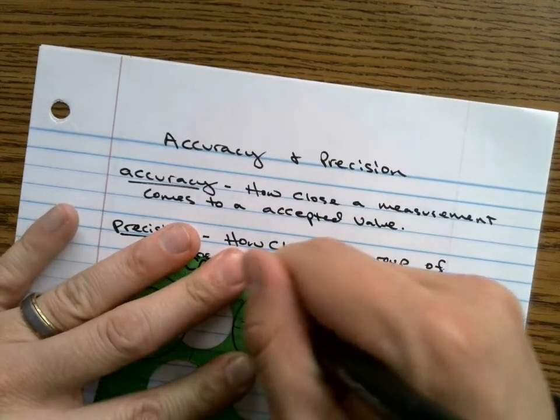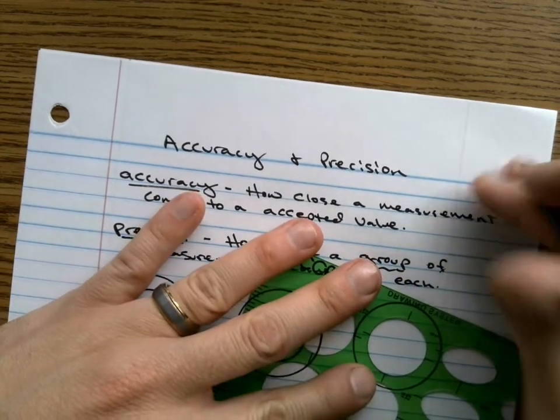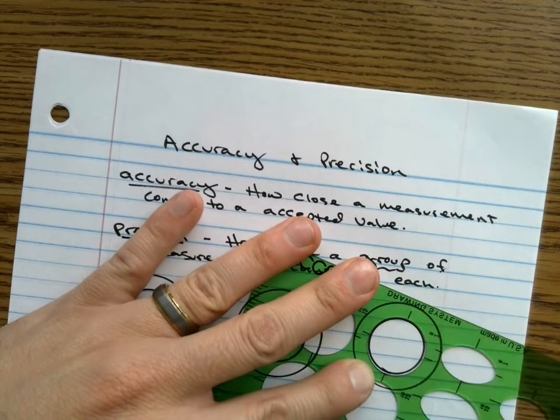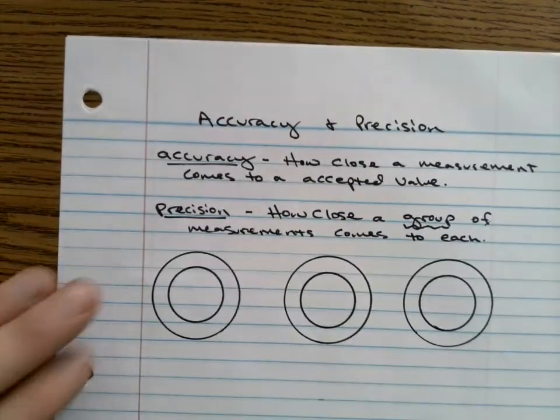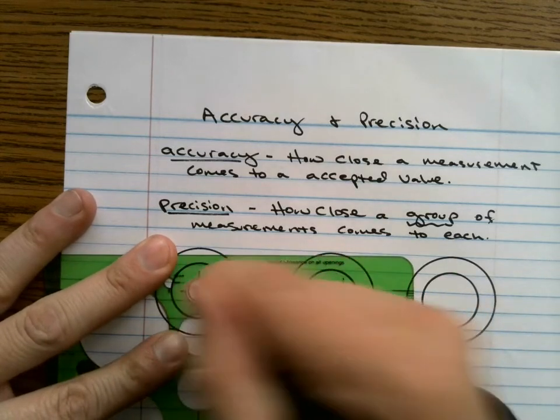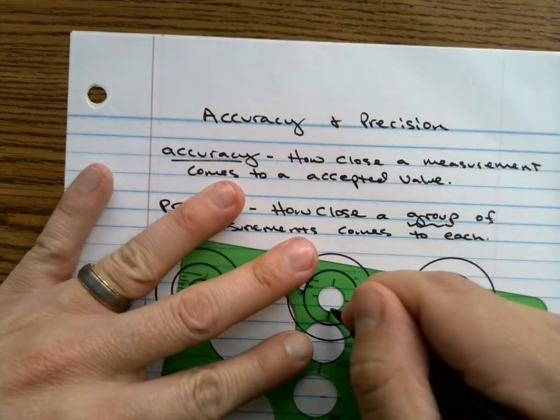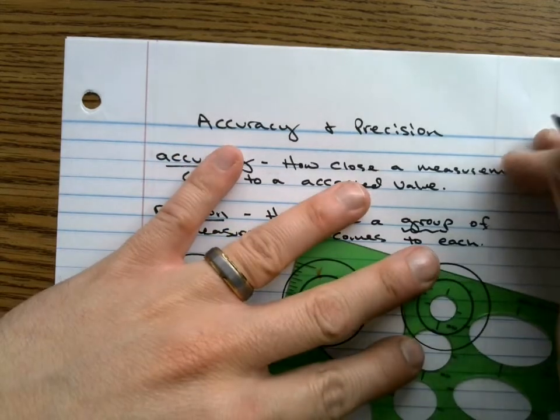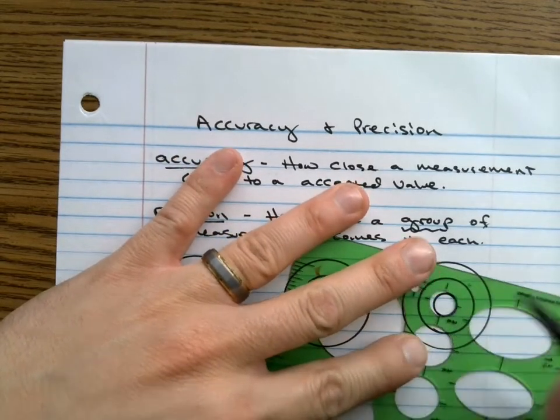So I'll just draw some targets here. I'm going to draw one more set. Okay, we're going to have a smaller one inside here. So if you need to pause the video, you can. Or if you've kept up with me, then you can keep going.